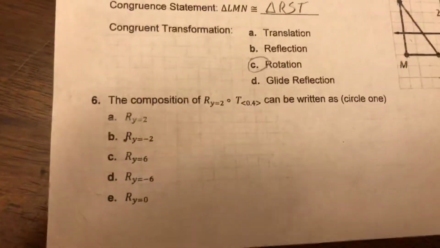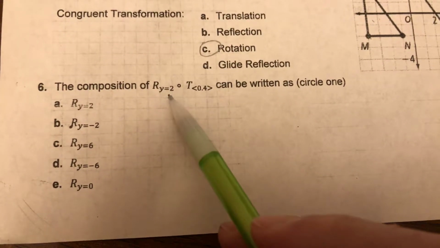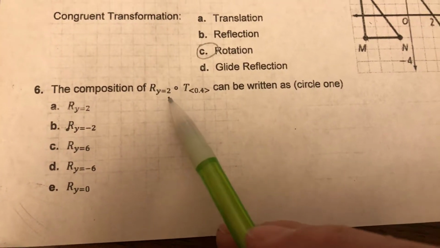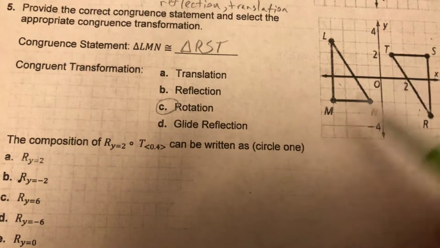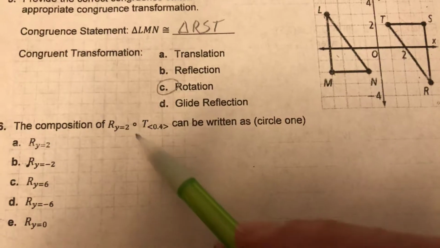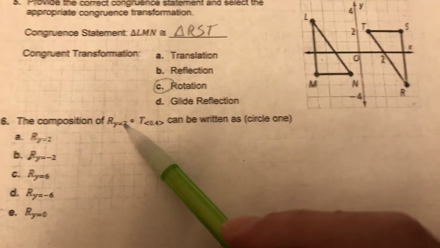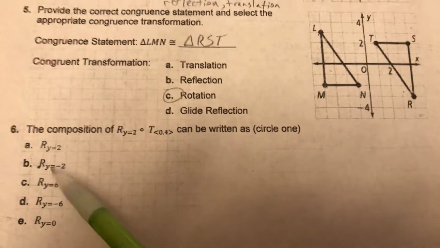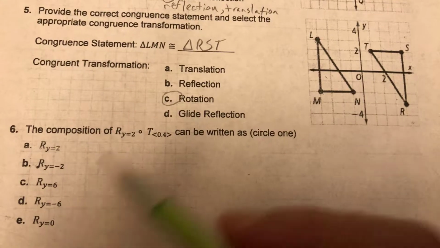And then the last one is called a glide reflection, and you can use this graph to do it. And what you do is you pick any point you want, and you're going to first translate it and then reflect it, and then you're going to look and see which one of these goes with where we end up. And so once I do it, you'll see what I'm talking about.